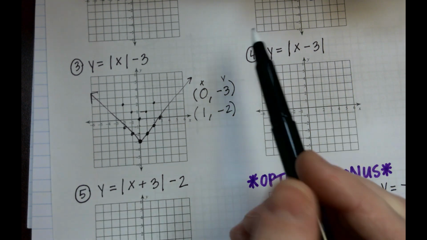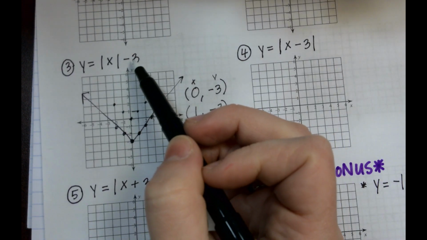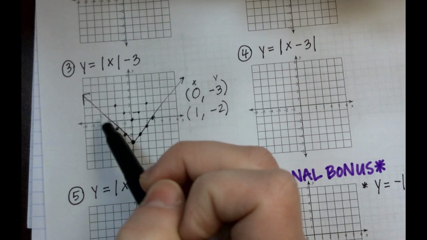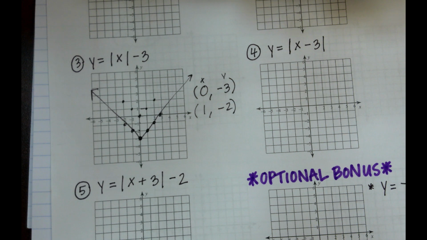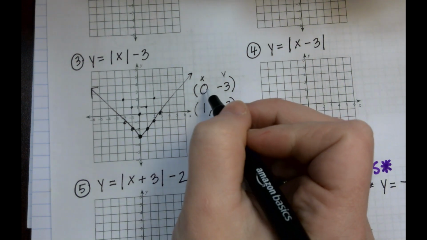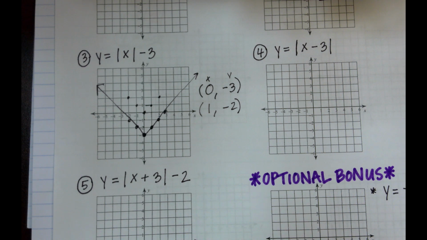It really just depends on whether you decide to use the knowledge of knowing, okay, I'm going to go down 3, so I'll do that and then name my coordinates, or if you decide to start with random x numbers and then find your y numbers.